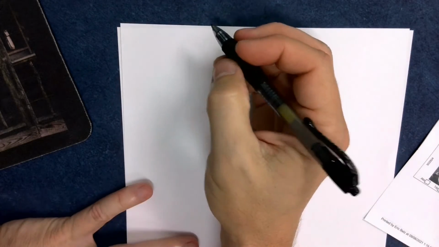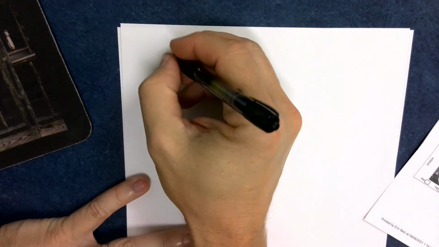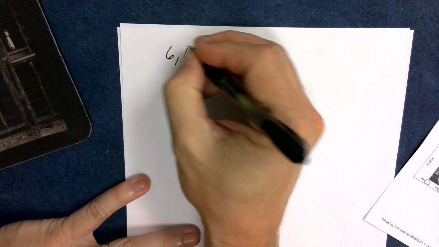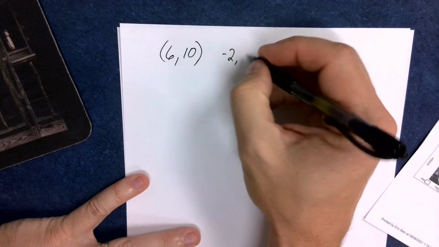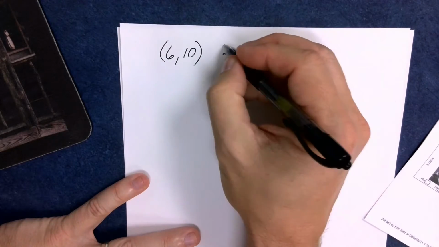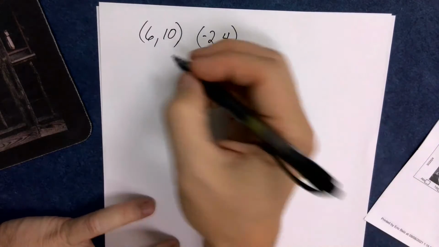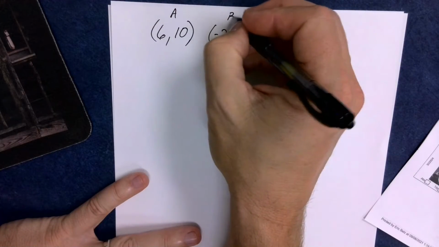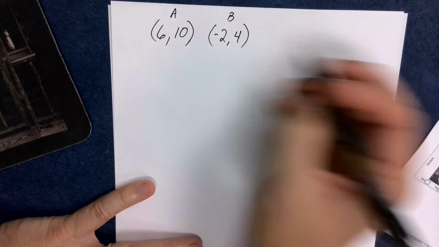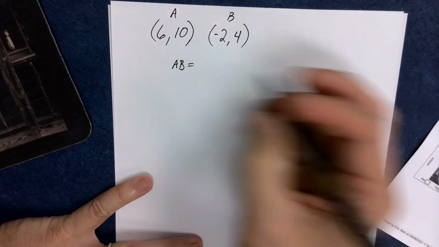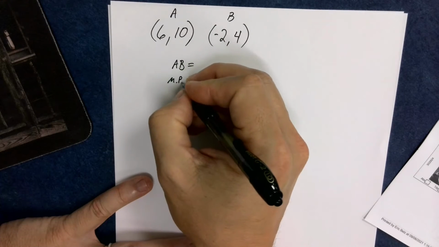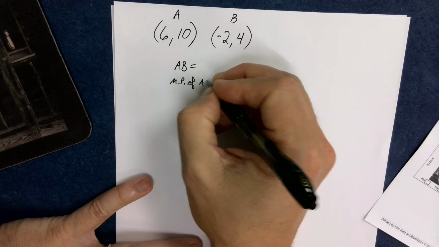I wanted to talk to you about a few different things that will help you with your homework today. We're going to review some stuff, so let's take the point (6, 10) and the point (-2, 4). Let's call this point A and this point B. Just like practicing from our last 2 days, we want to find out what AB equals, and then find the midpoint of segment AB.